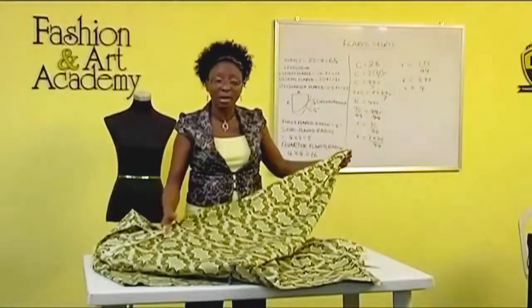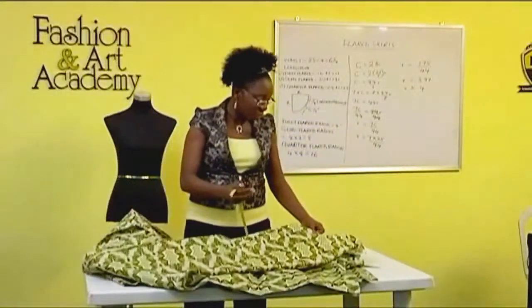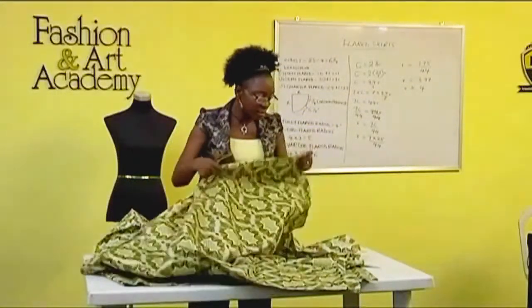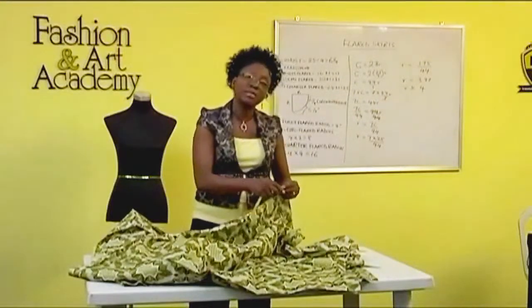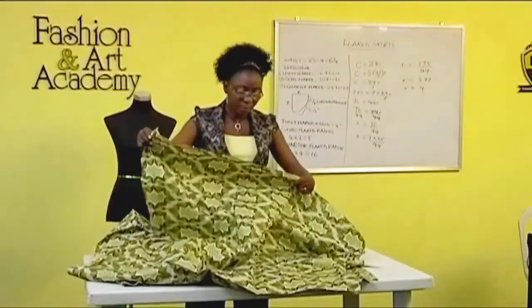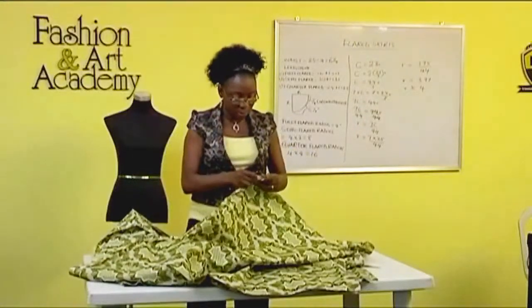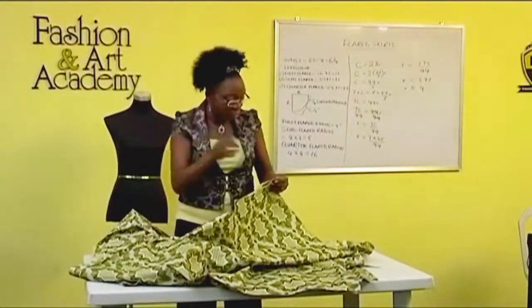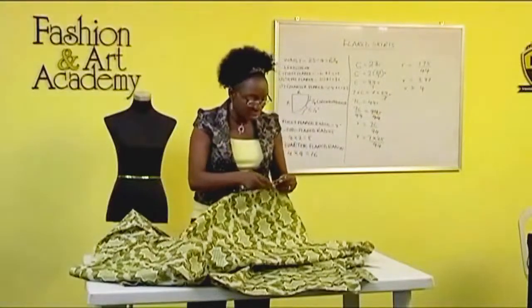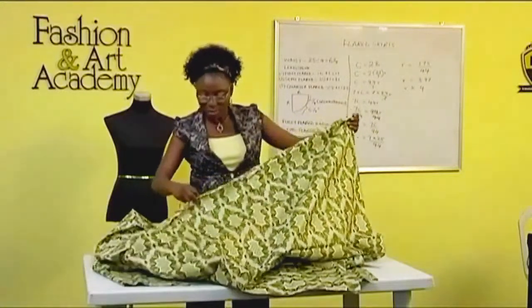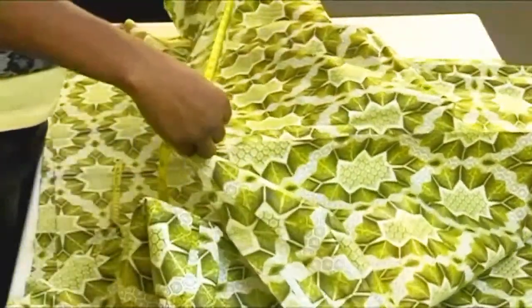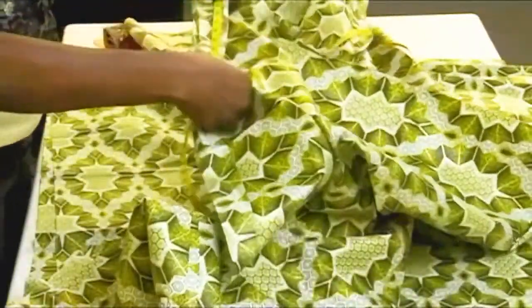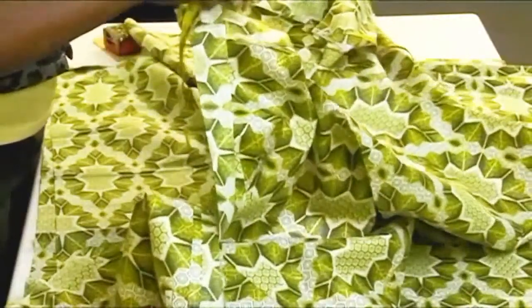I'll just add a little extra, just to be sure that you don't have a problem. Because at times the way fabric is woven, it could be woven in a very funny way, so you're not sure whether you would have the same measurements on both sides. So you need to measure. I'll just add 2 inches. That will give me 44 inches. So I have 44 inches here.